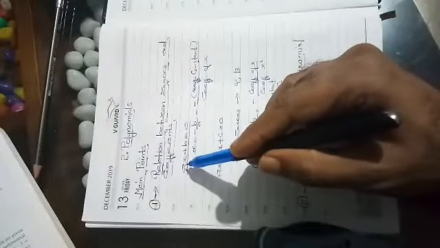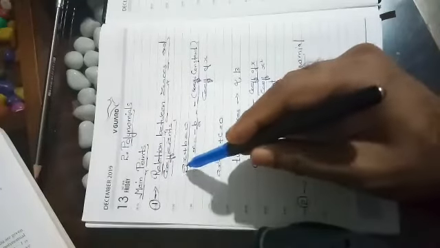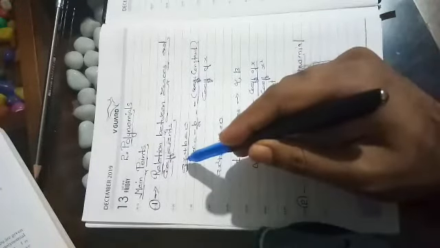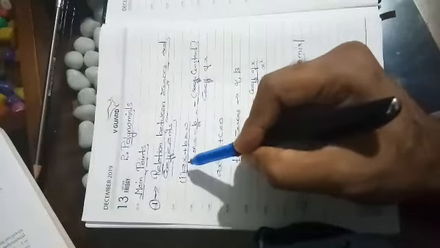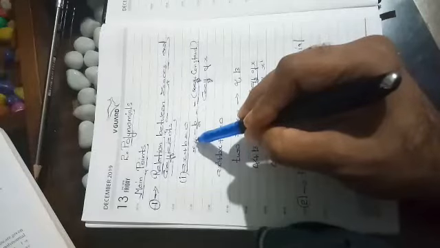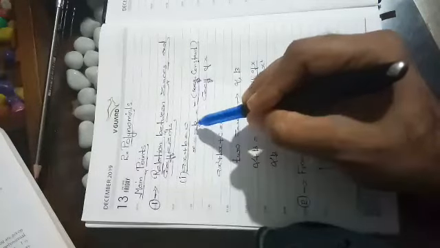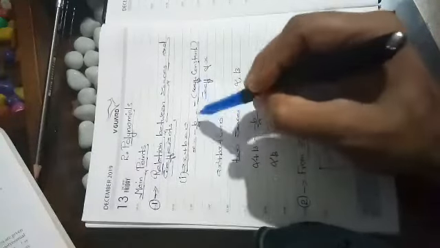Here we considered two types of polynomials. First one, a linear polynomial. The general form of a linear polynomial is ax plus b equal to 0. Here the value of x can be calculated by using the formula minus b by a.